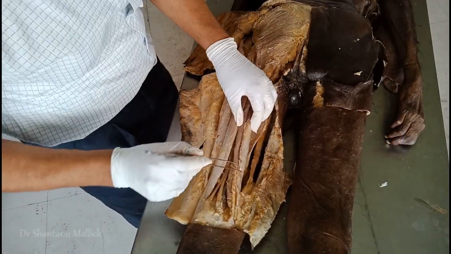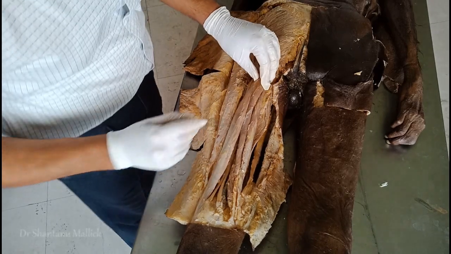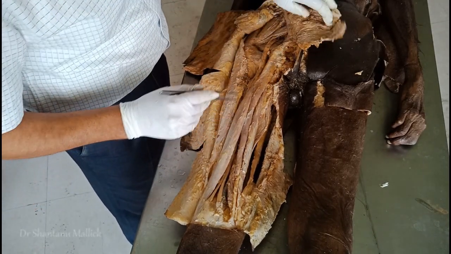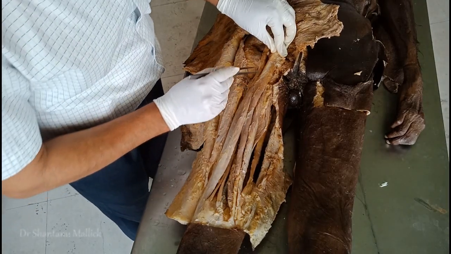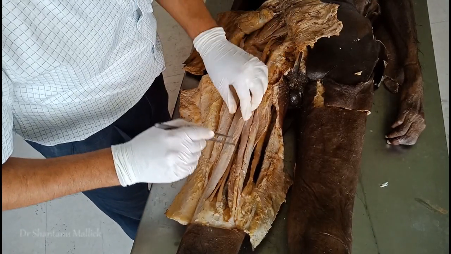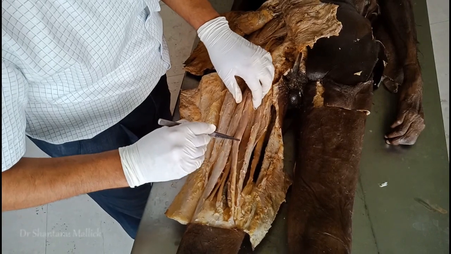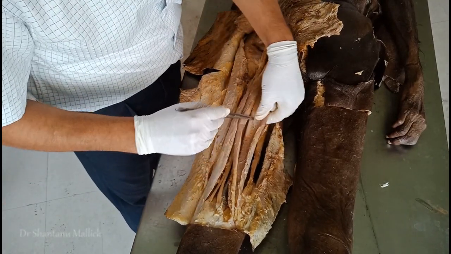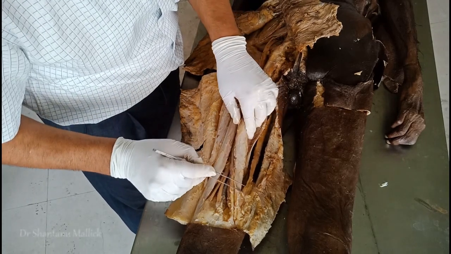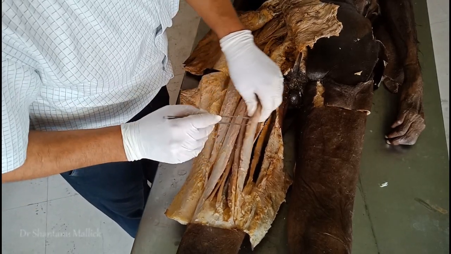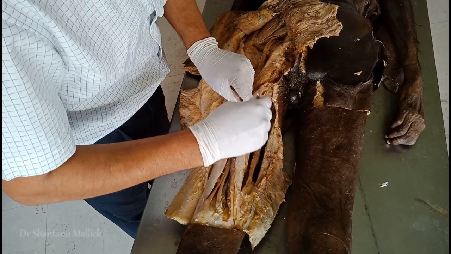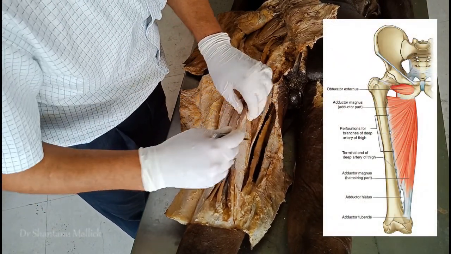I am going to show you the adductor hiatus. So we have seen all the muscles already: sciatic nerve, ischial tuberosity, long head of biceps, semitendinosus. There is a membranous part, semimembranosus, bulky part downward, and here this is the ischial part of the adductor magnus.